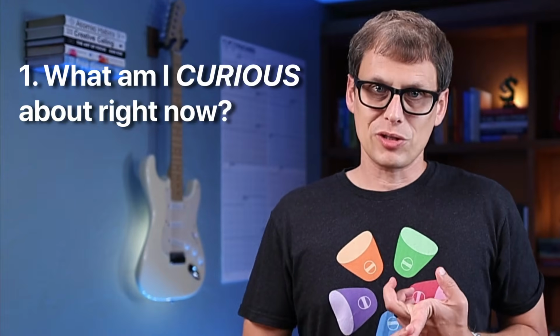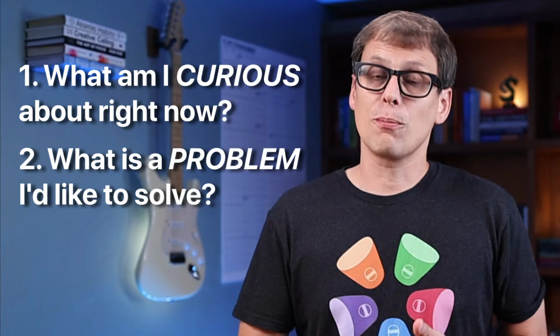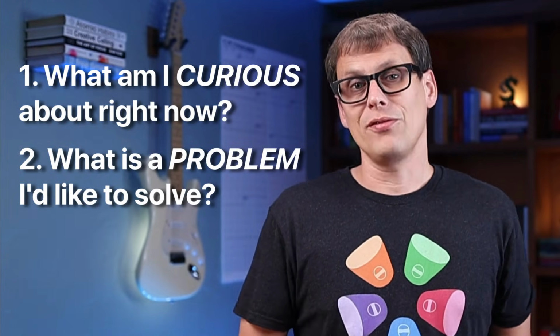So when picking something to read, I use 2 specific questions. The first is, what am I curious about right now? And the second is, what is a problem that I'd like to solve? If I can find a book that connects to either, or even better, both of these questions, I am motivated to complete that book, and it's easy to finish.